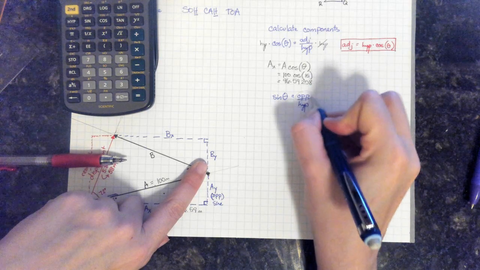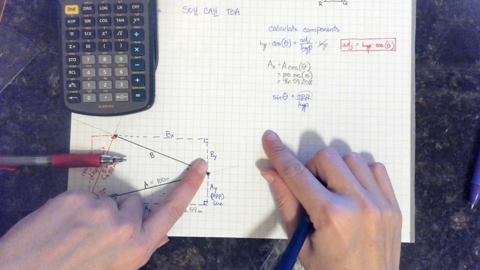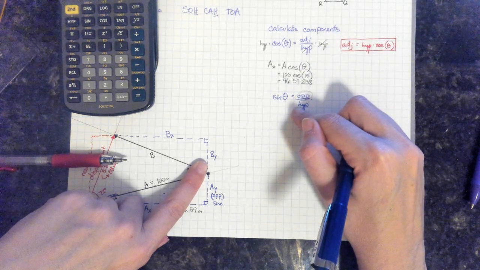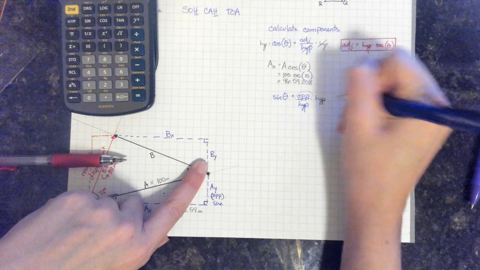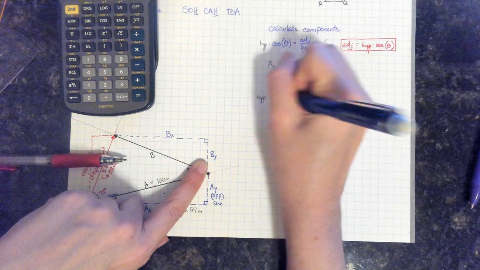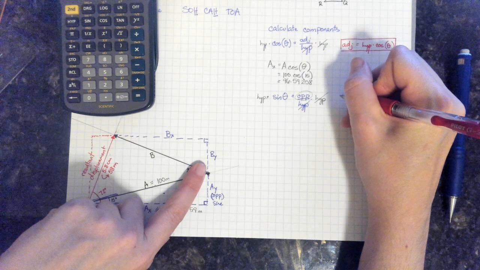We're trying to solve for the opposite side, so we want to have the opposite side all by itself. So opposite side divided by hypotenuse. In order to cancel the hypotenuse on both sides, we multiply. So we get a very similar looking equation.